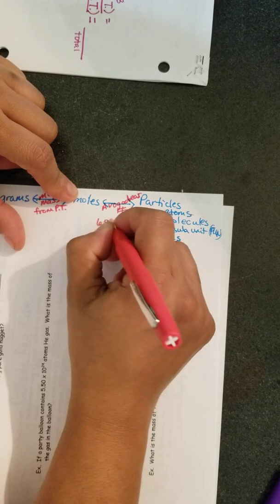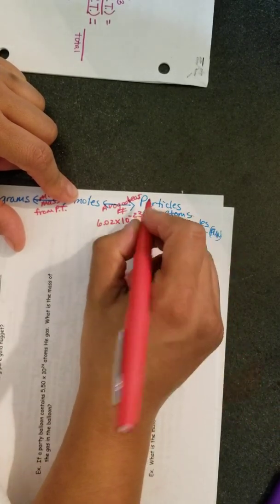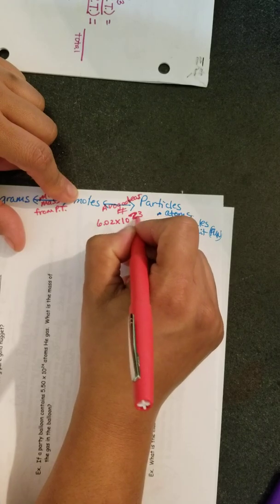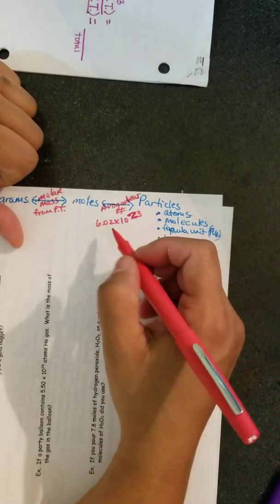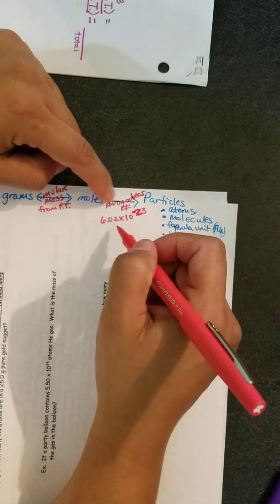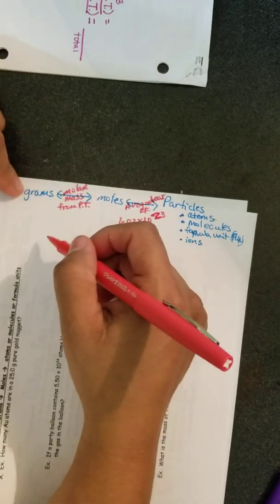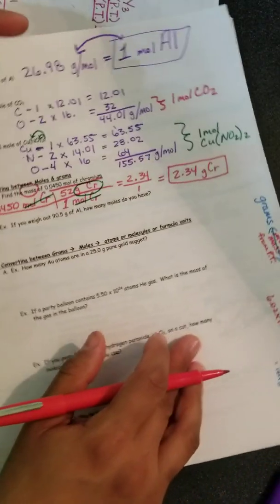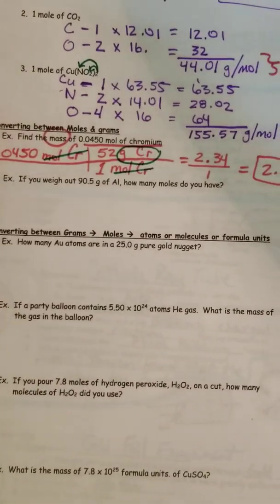Which is 6.02 times 10 to the 23rd power. Oh, sorry, to the 23rd. I don't know why I wanted to say negative. It's a positive value. Okay, so if you have particles and you have to come this way, you're going to have to utilize Avogadro's number to get to the moles, and then from moles over here. And let's continue to practice. It is definitely going to take practice, so that way we can get better at this.